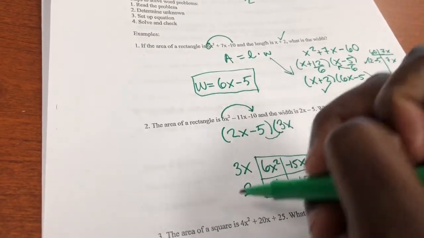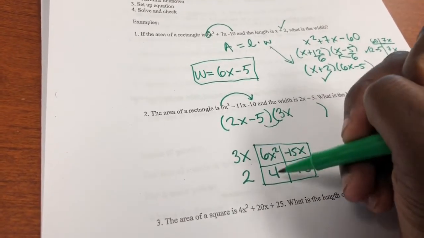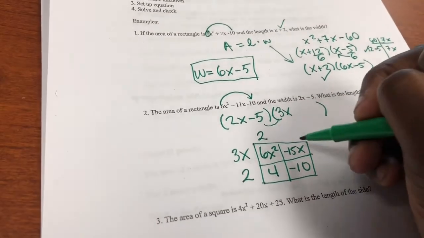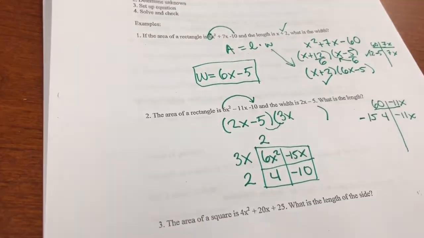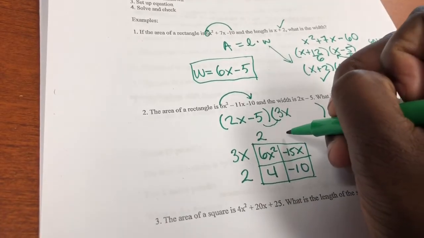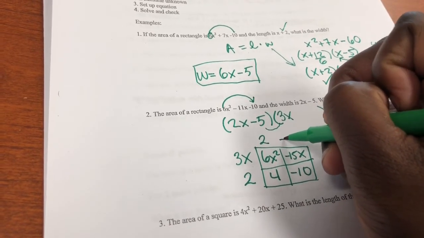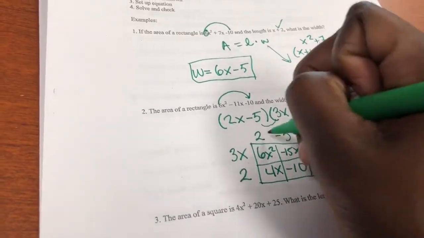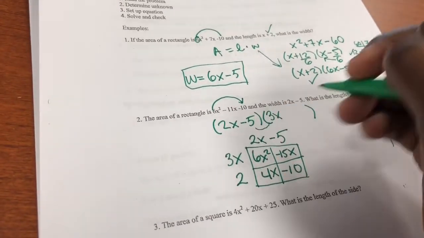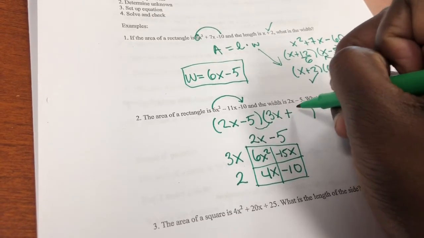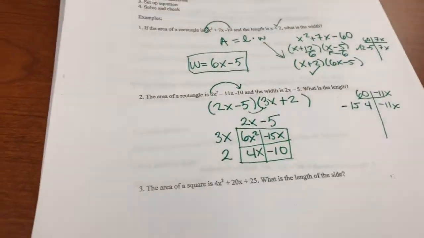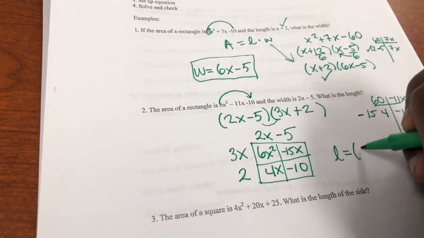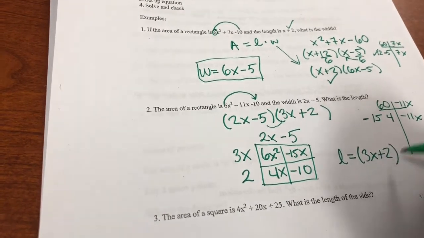Then we look at our second row. We look at our first column and we see the GCF is 2x. And then we do the next column and we see our GCF is a negative 5. So then we have 2x minus 5 and 3x plus 2. And that means that our length is going to be 3x plus 2.